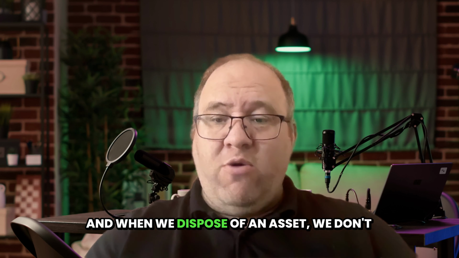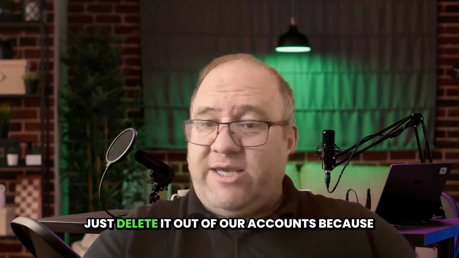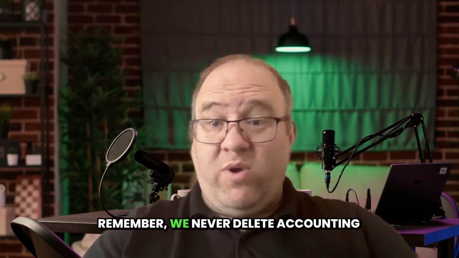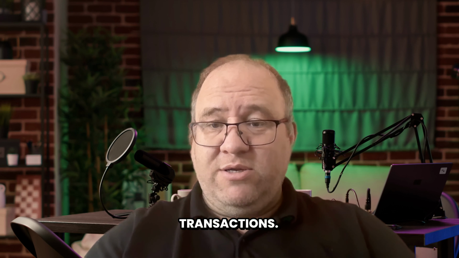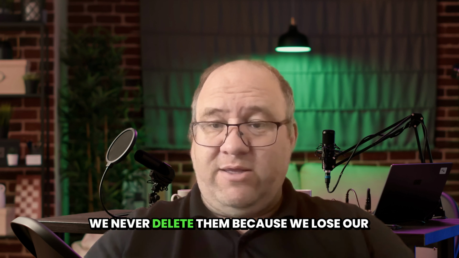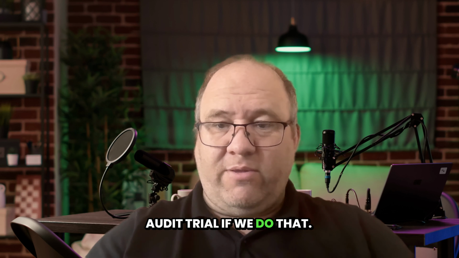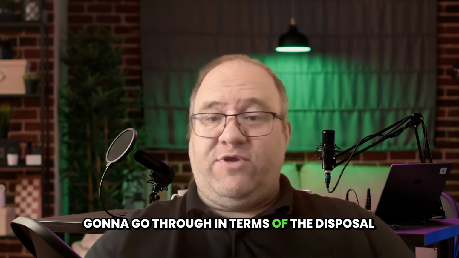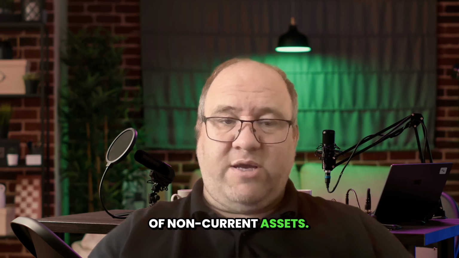When we dispose of an asset, we don't just delete it out of our accounts because it did exist. Remember, we never delete accounting transactions. We just reverse them if we need to. We never delete them because we lose our audit trail if we do that. So there's a 4-step process that we're going to go through in terms of the disposal of non-current assets.